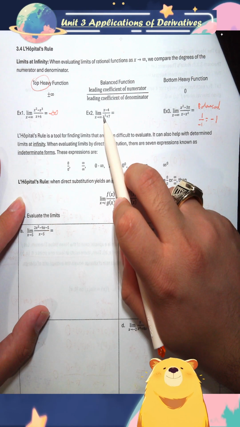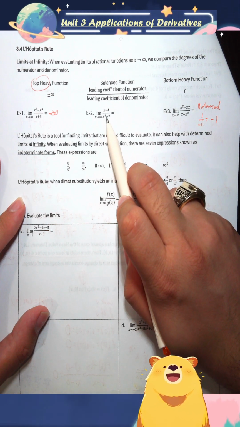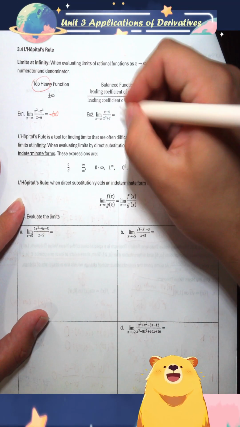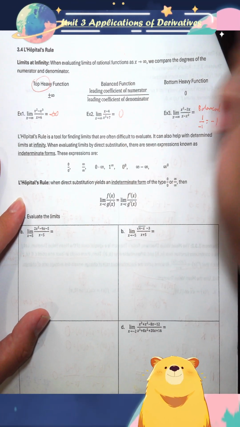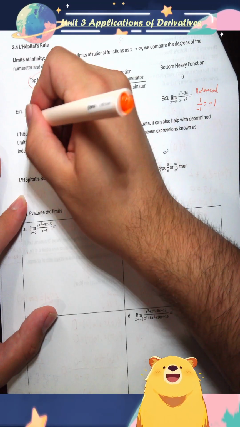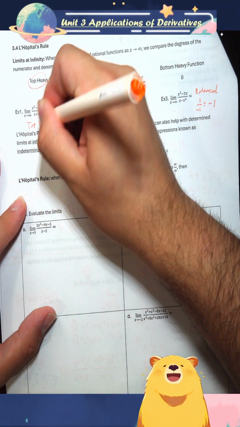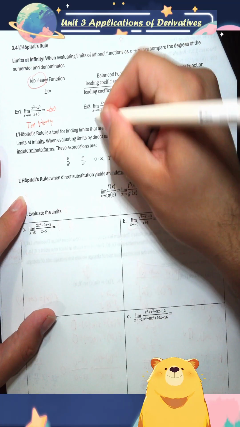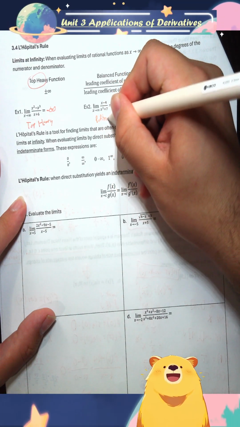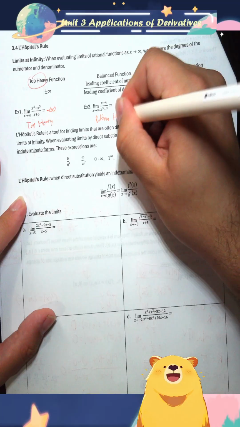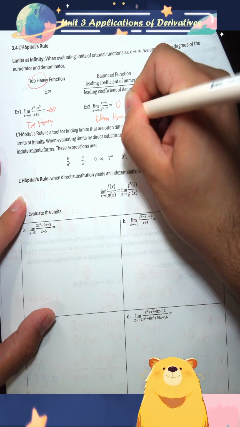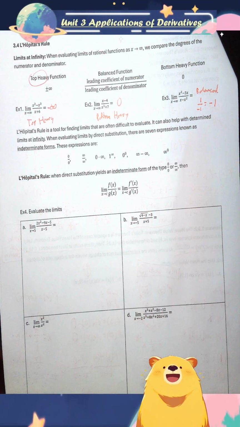Over here, we see that the higher degree is on the bottom, so that's a bottom-heavy function, so that means it'll go to 0. So let me write top heavy, bottom heavy, and balanced.